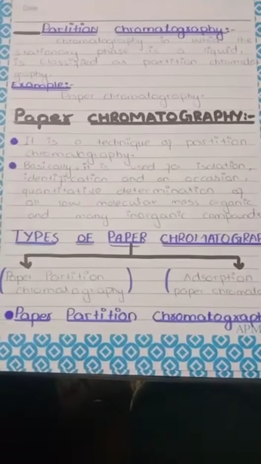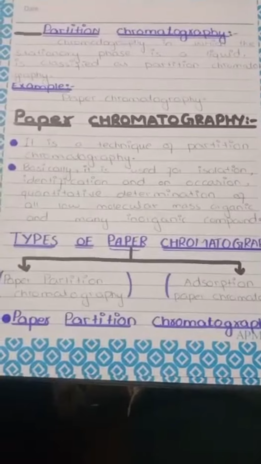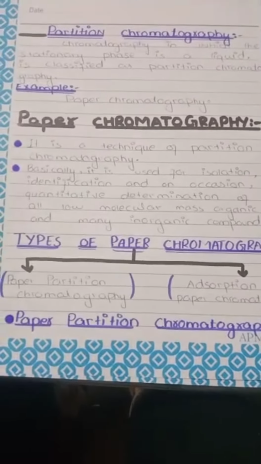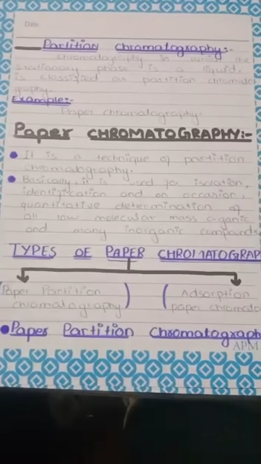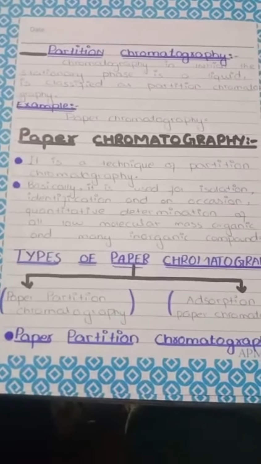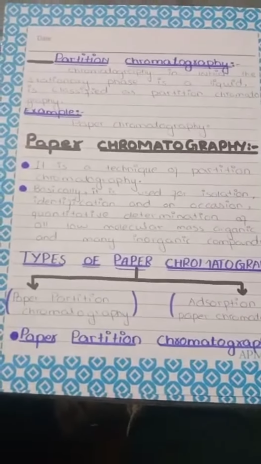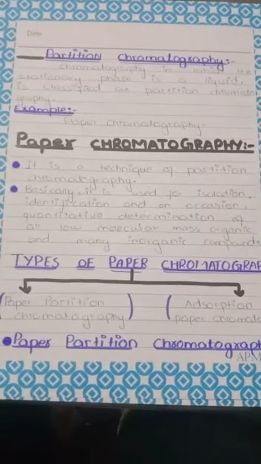And the second type of chromatography is partition chromatography. Partition chromatography, the chromatography in which the stationary phase is a liquid, is classified as partition chromatography. The example of partition chromatography is paper chromatography. And we define the detail of paper chromatography.